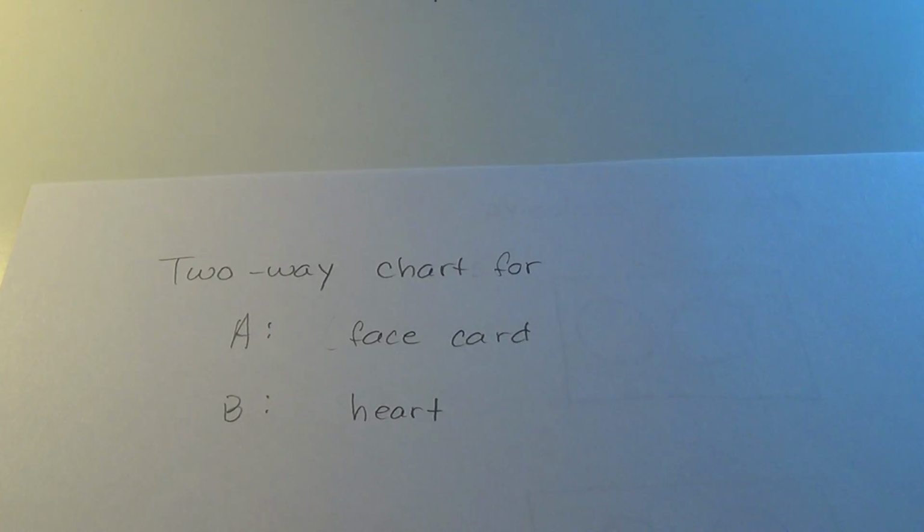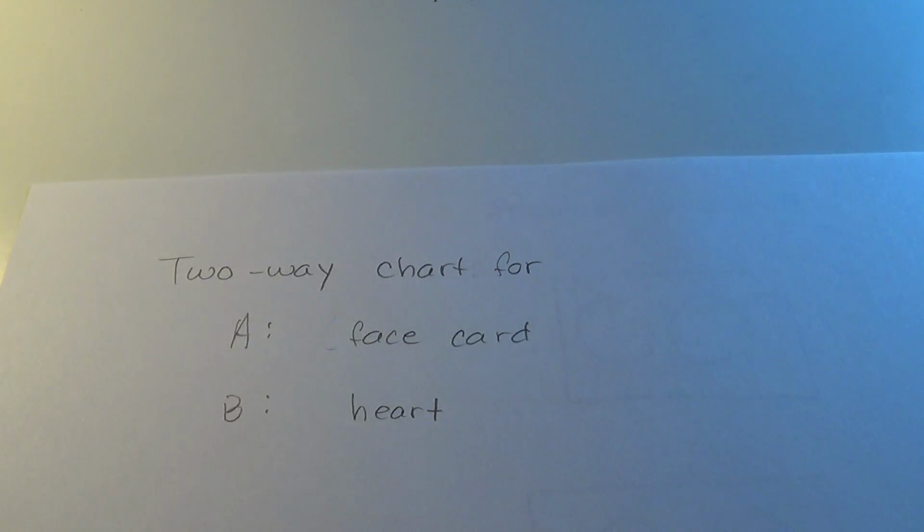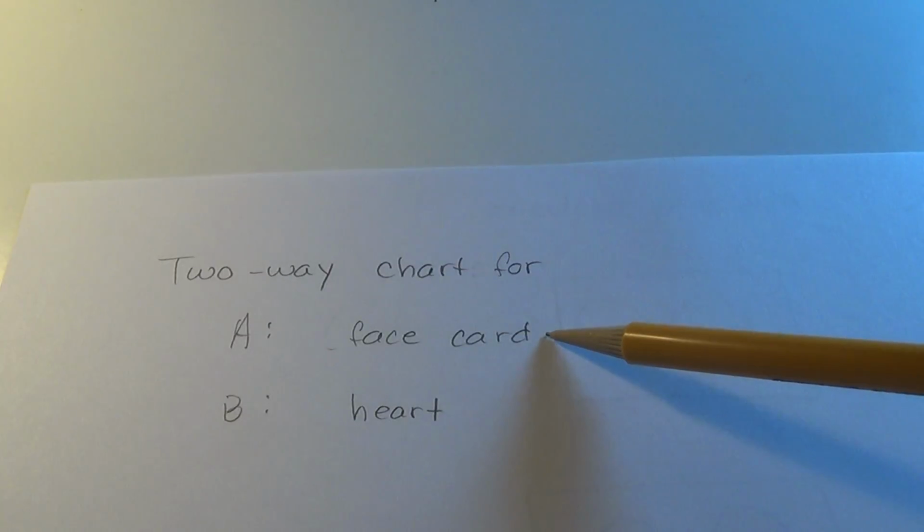Okay, stat class, what we did when we went to the board is we conducted a two-way chart for A, the event drawing a face card, and B, the event drawing a heart. So just a reminder, out of 52 cards, there are face cards, meaning Jack, Queen, and King. We're not counting aces as face cards.